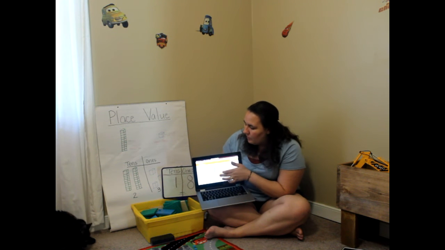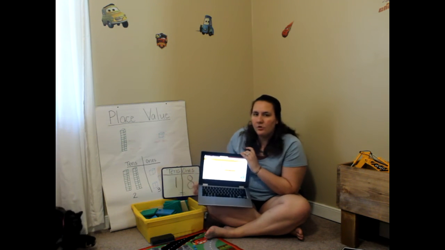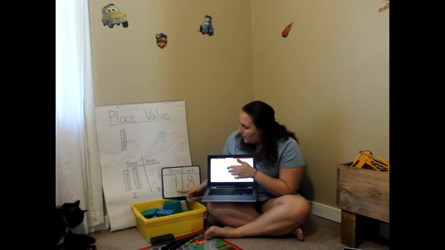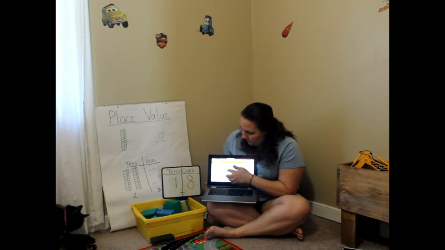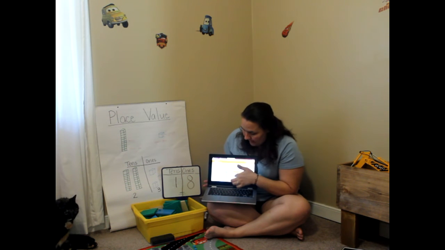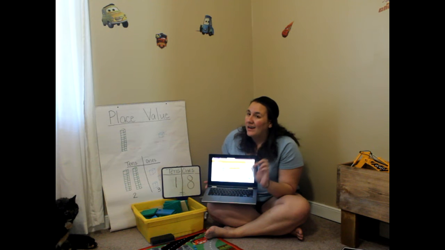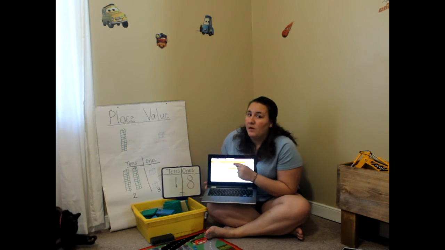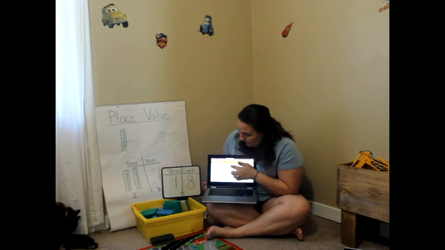So your job is to move your units and rods to match your number that you made. So we know we need 1 rod, so we can move the 1 rod down, and we need 8 units. So we're going to count to 8 again, and remember, we're going to count slow, 1 at a time, to make sure we don't mix up our numbers.